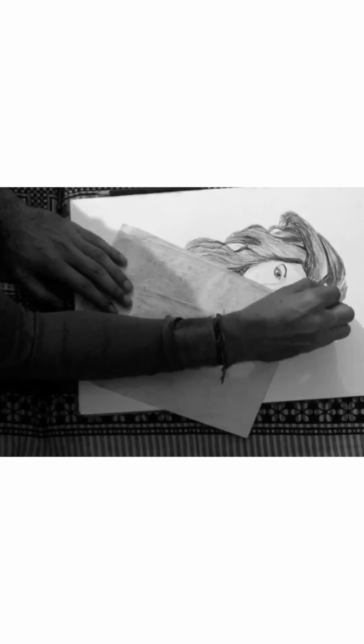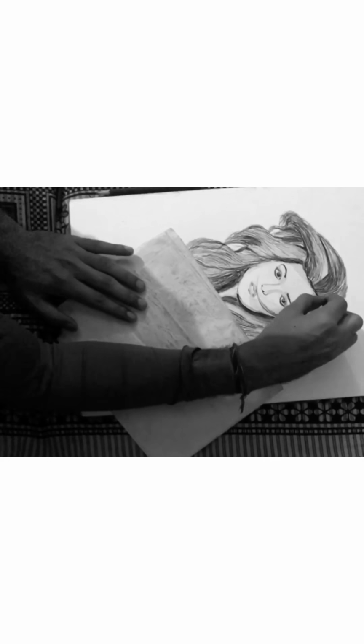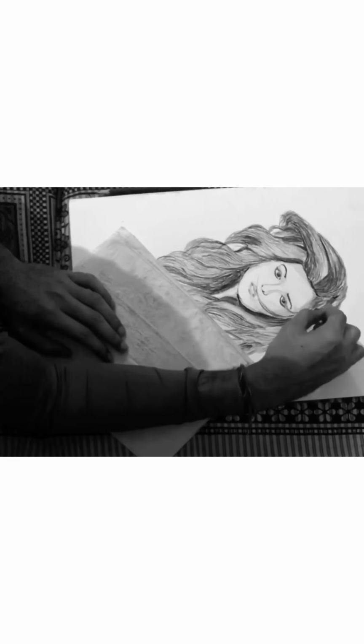Here you can see I am using tracing paper so that I won't smudge the drawing. As you can see, afterwards I am highlighting with an eraser. I use the butter paper so that I don't smudge the whole drawing. That is what I was saying: you should sketch one side of the hair first, and then move to the other side of the hair. I hope you like this. I hope you get some understanding about this.